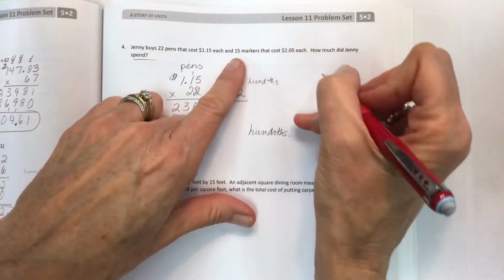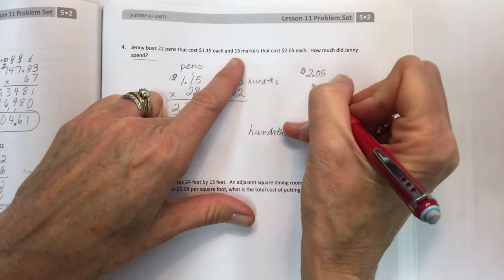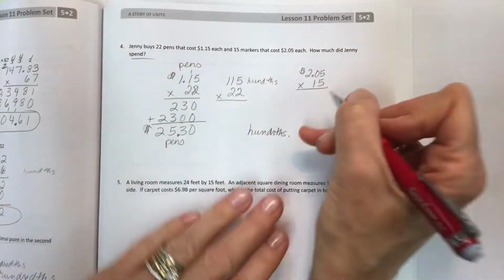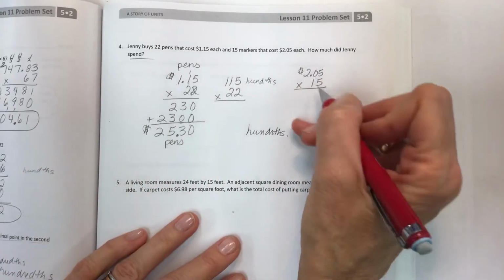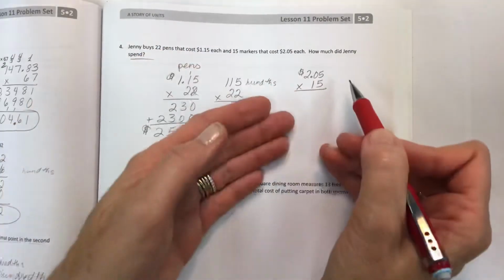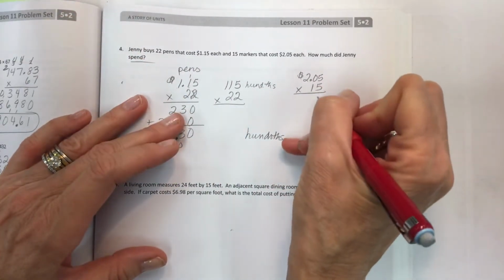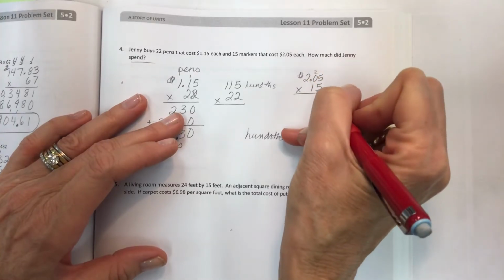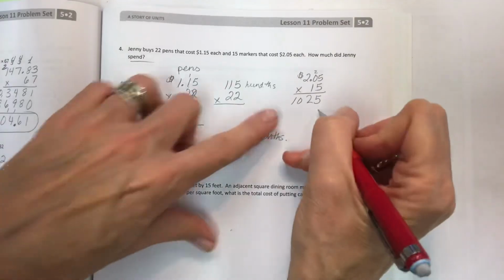And then for the other one, the markers that are much more expensive, $2.05 for 15 markers. Again, it's hundredths. It's the same thing. You can write 205 with no decimal and then put the decimal back in. So it's multiply by 100, divide by 100. But let's solve it. It's right here. 5 times 5 is 25. Carry the 2. It falls down. 5 times 0 is 0. And then plus 2. 5 times 2 is 10.